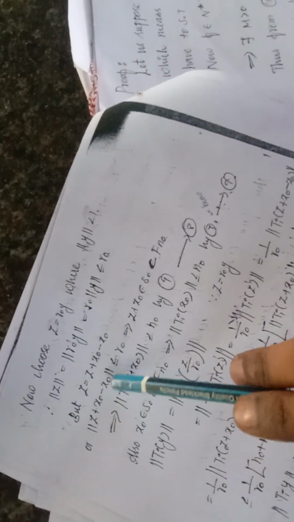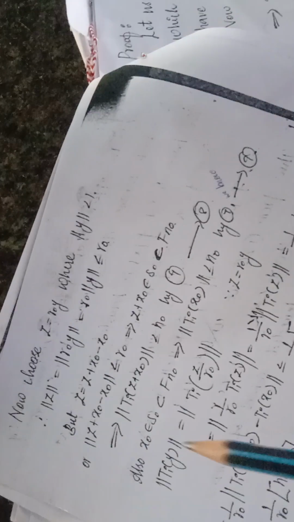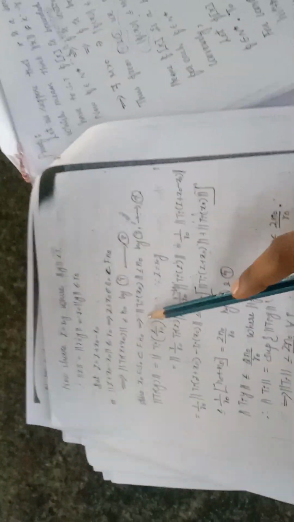Then we know that norm x minus x naught less than or equal to r naught means x belongs to S naught. Here norm z plus x naught minus x naught less than or equal to r naught means z plus x naught belongs to S naught, that is contained in F naught. According to the F naught conditions, norm T_i of x, here x is z plus x naught, is less than or equal to n naught. So z plus x naught belongs to S contained in F n naught, and we already know that x naught belongs to S naught contained in F n naught, so norm of T_i of x naught is less than or equal to n naught.